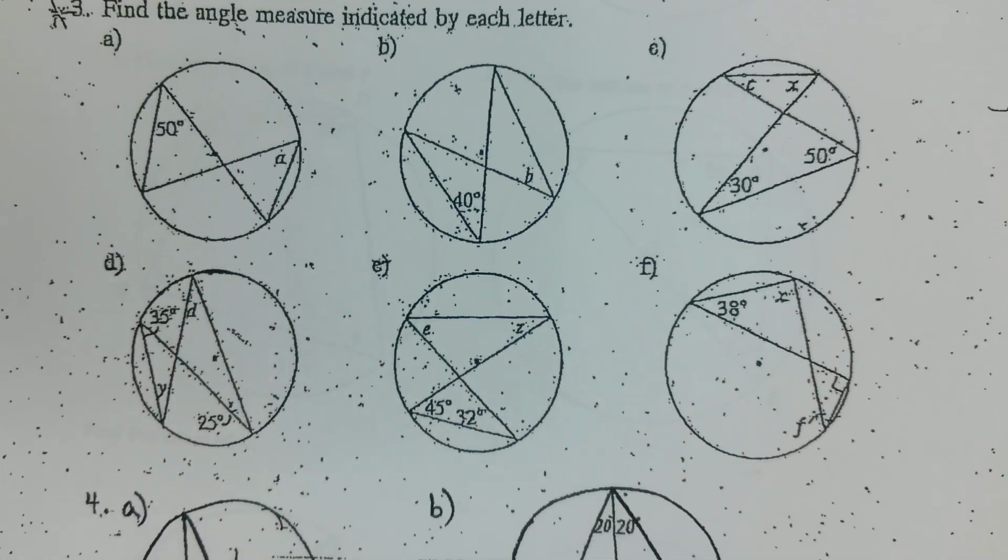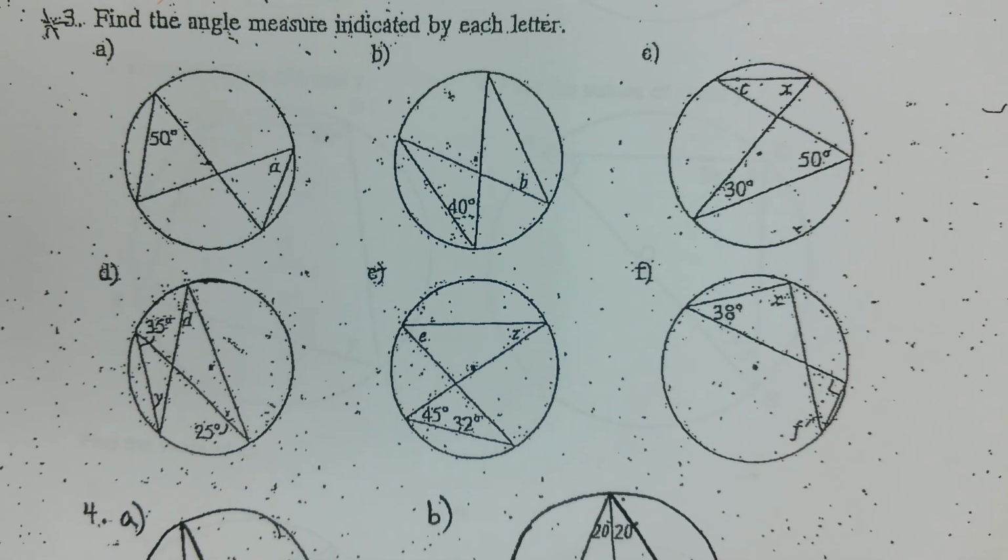Try these ones. Take about 10 minutes. Try 3 and 4, and we'll take it up. Okay, I want you guys to try it.